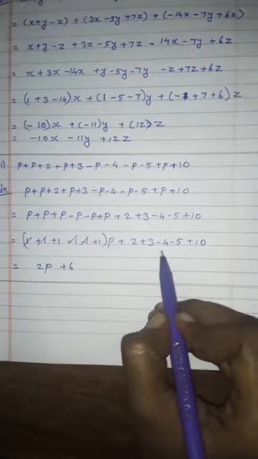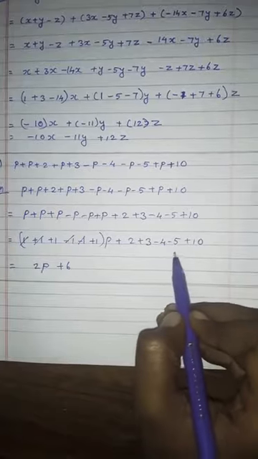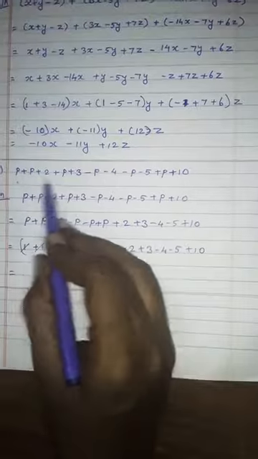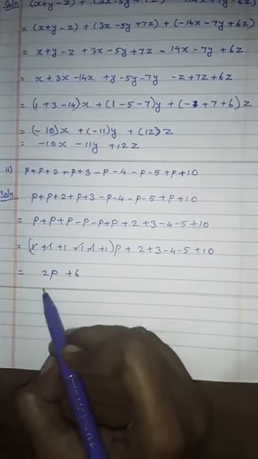Plus here 2 plus 3 is 5. 5 minus 4 remains 1 and 1 minus 5 gives minus 4. Minus 4 plus 10 we get 6. That is the simplified form of this algebraic expression: 2p plus 6.